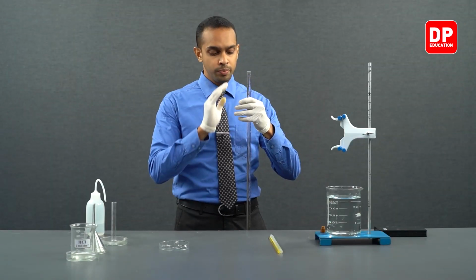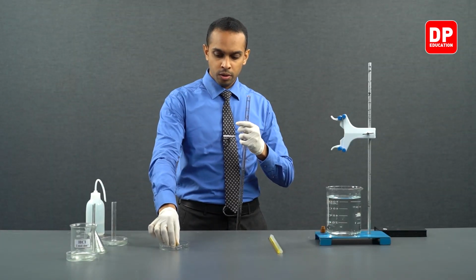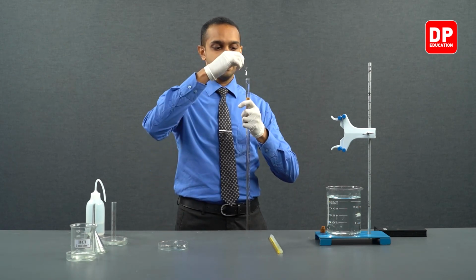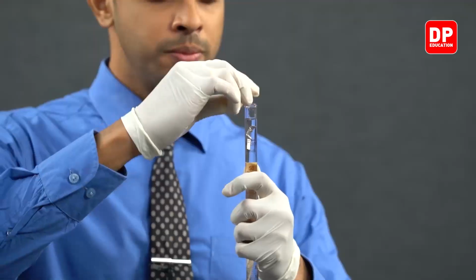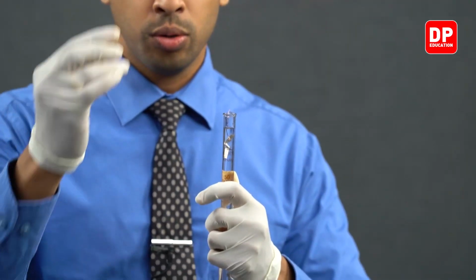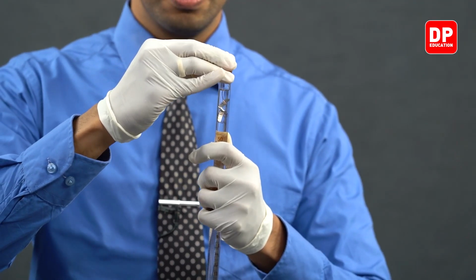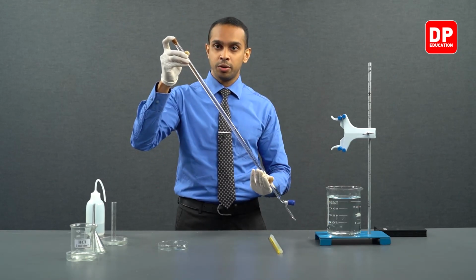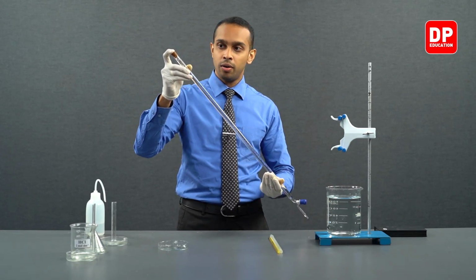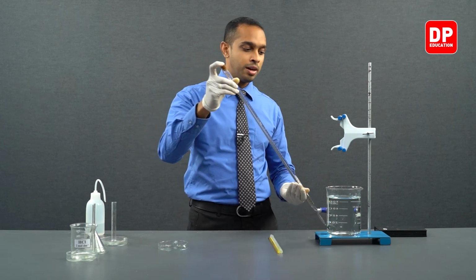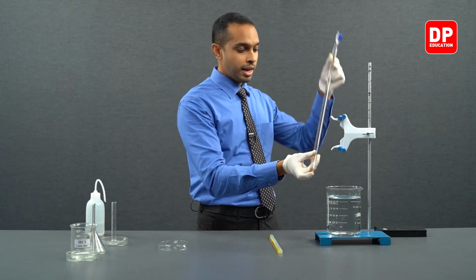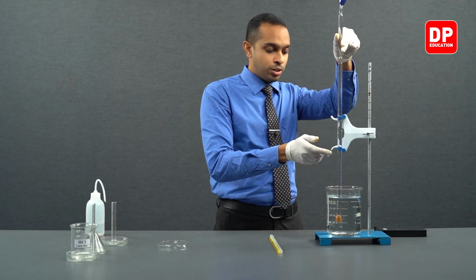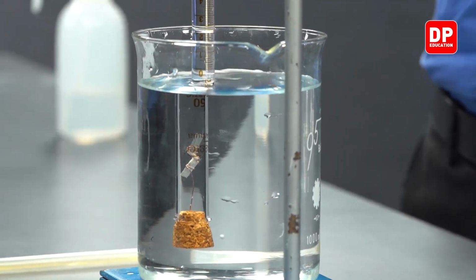Now we have added water all the way to the top. All that is left for us to do is adding this magnesium strip like so and securing it with our cork. After securing it with our cork, we will place our finger on top of the cork to ensure that no air or water will go out, and we will invert this burette and place it inside this 1 liter beaker.